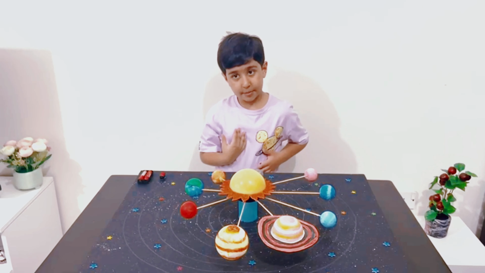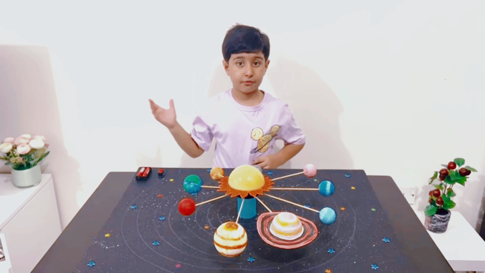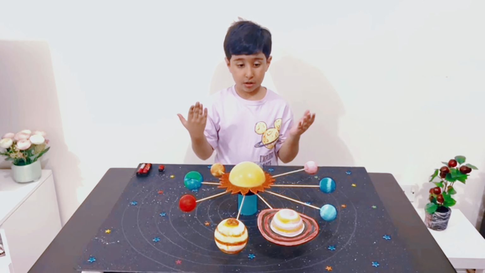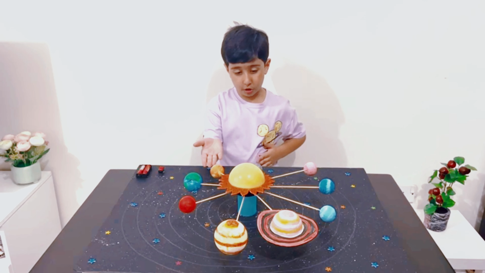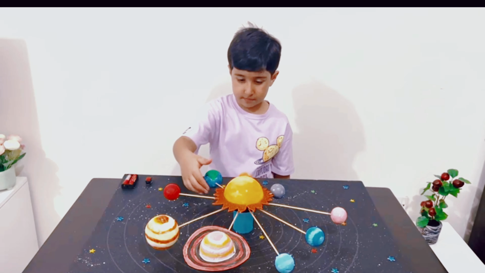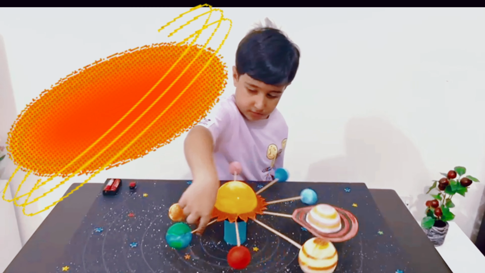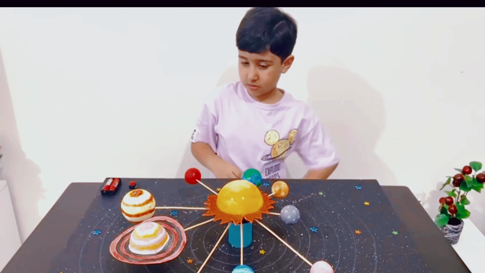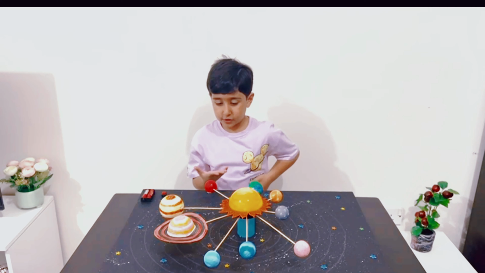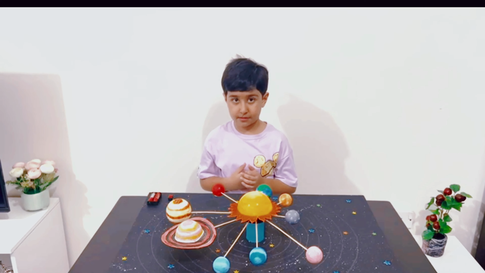Everyone, I am Ibrahim from grade 3F. I bought a working model of the solar system. Now I will tell you the reason behind this.